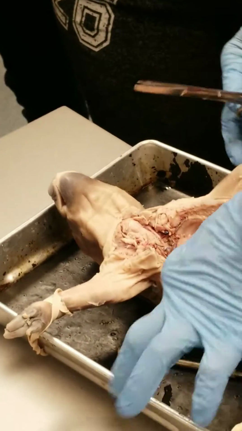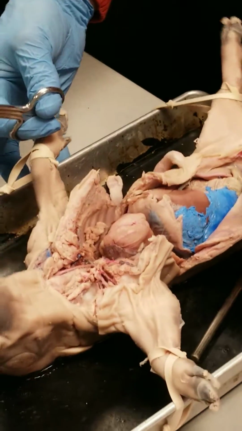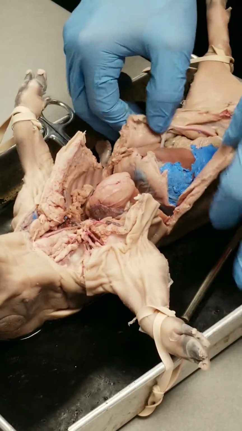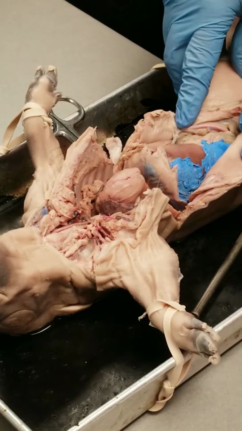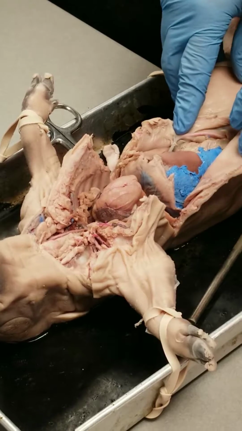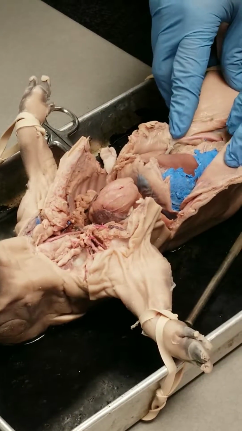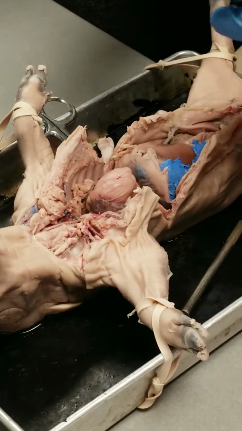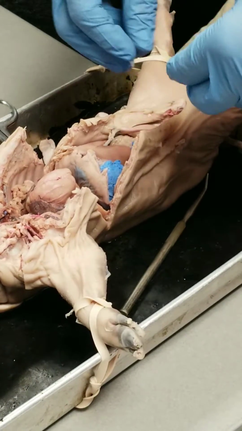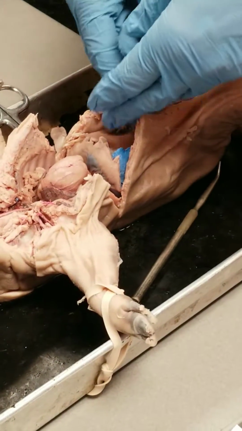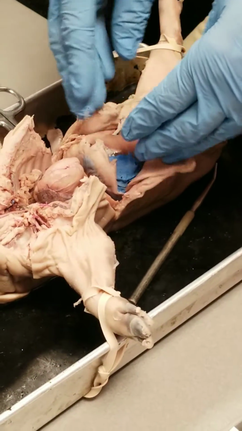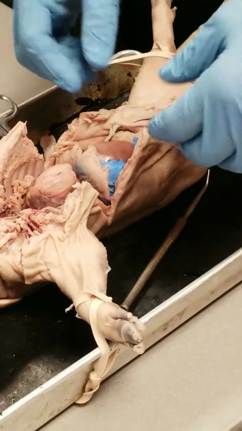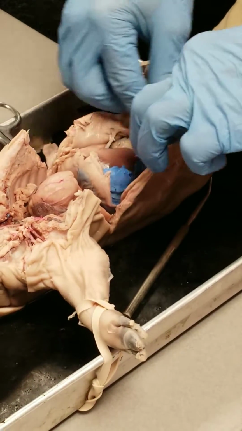Okay, a bit of a blowout here with latex. You may find the same thing. You may also get down here and there may have been vessels that ruptured, and you may have coagulated blood, which is going to be kind of brown, just kind of a brown mess down here for you. Remember that blood, as it oxidizes, becomes kind of brownish in color.